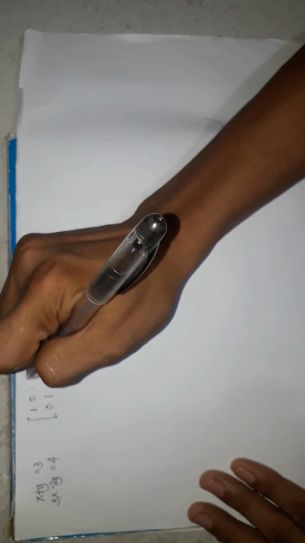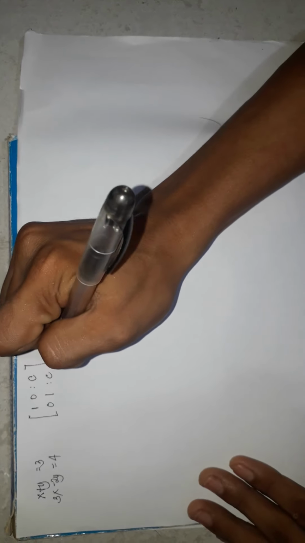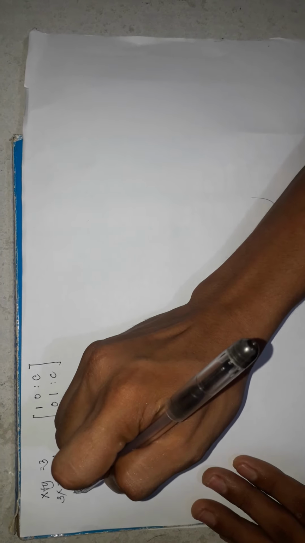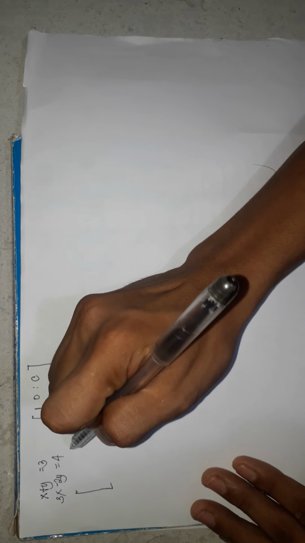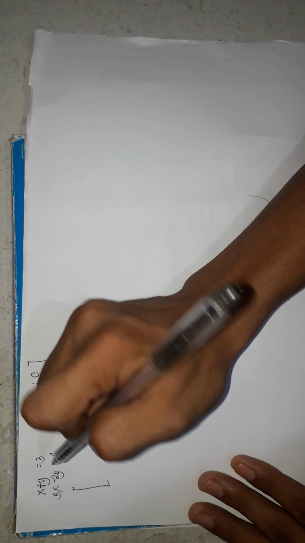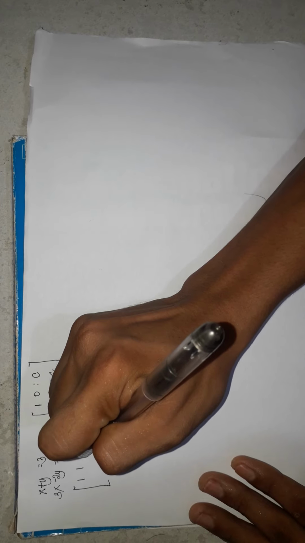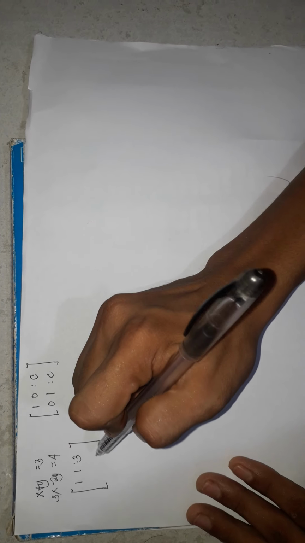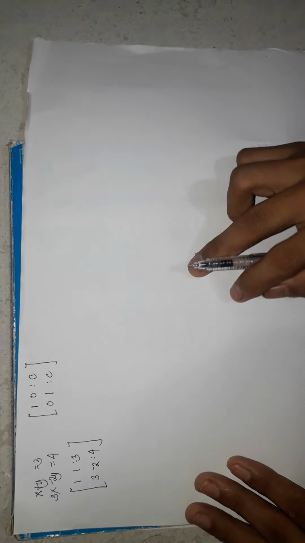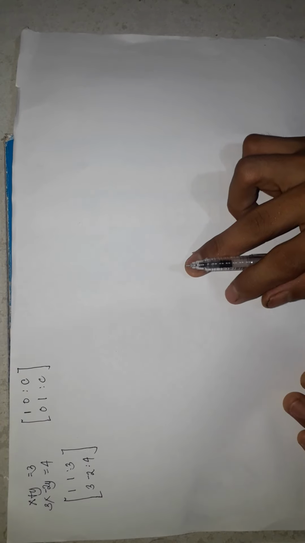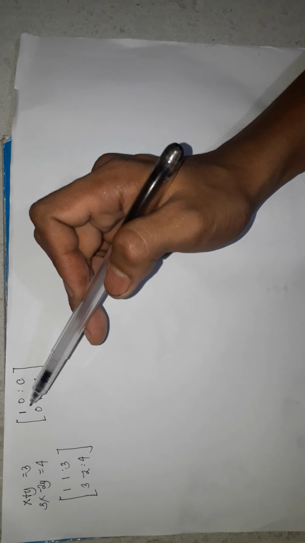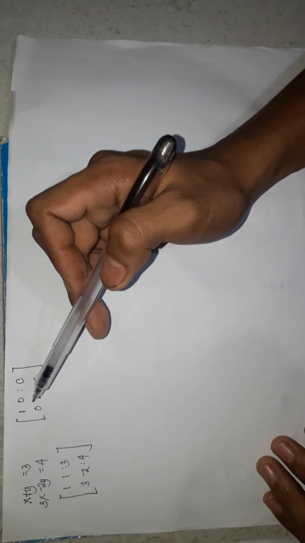We will place the coefficients here, represented by the small letter c. First and foremost, we will get the coefficients of each equation and place them in a matrix form. The coefficients of the first equation are 1, 1, and 3. And the coefficients of the second equation are 3, negative 2, and 4. Now, we will transform this matrix into the identity matrix so that we can solve for the values of x and y as the solution of the given equations.